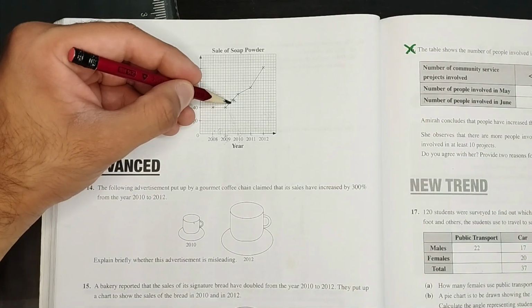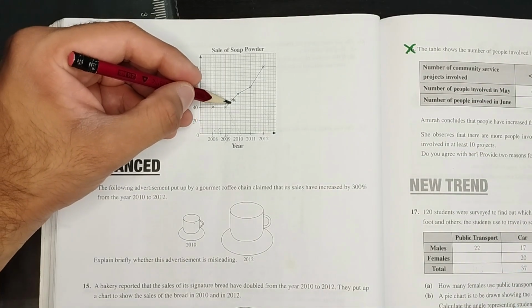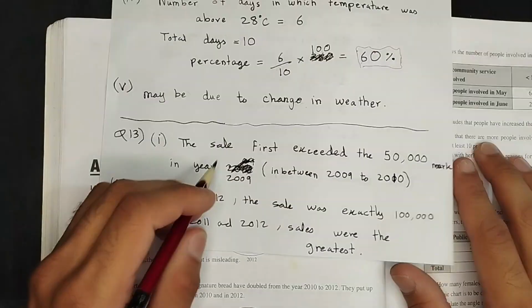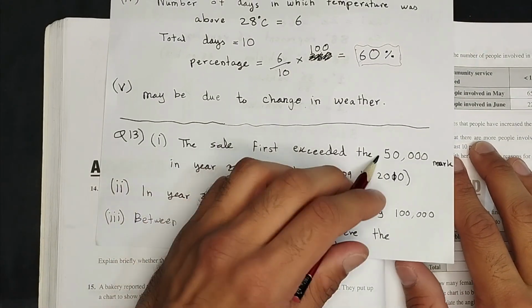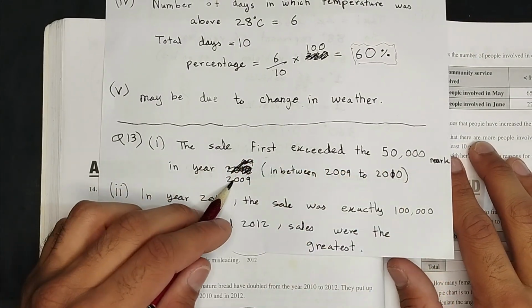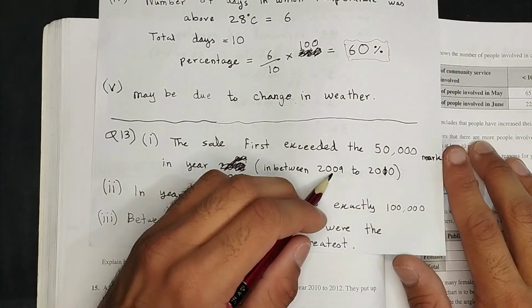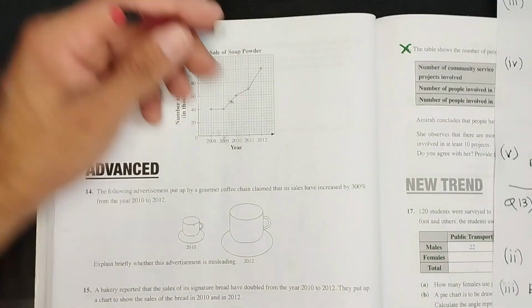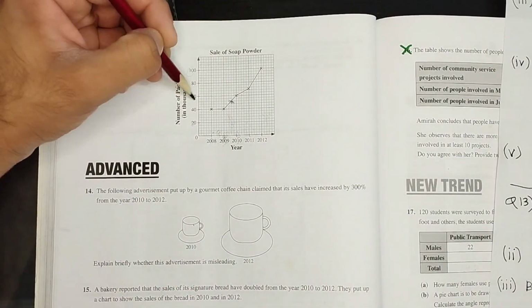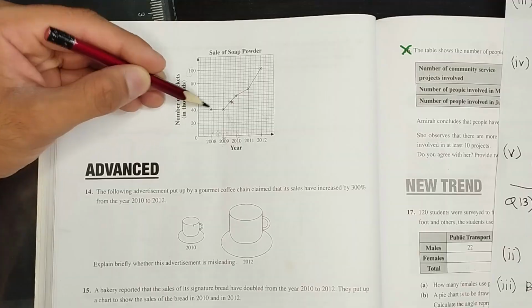When it exceeded the mark of 50,000. So as you can say, the sale first exceeded the 50,000 mark in year 2009, which is basically, very specifically, in between 2009 and 2010. This happened in between 2009 and 2010 because 2010 is 60,000 and 2009 is 40,000.